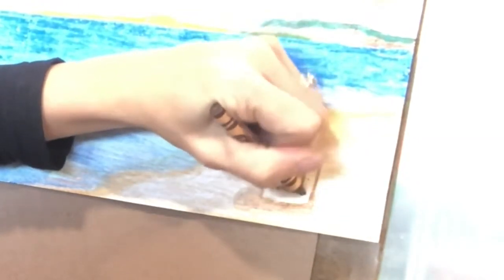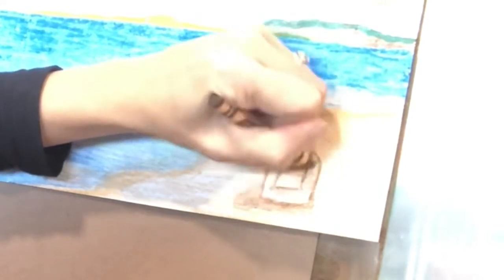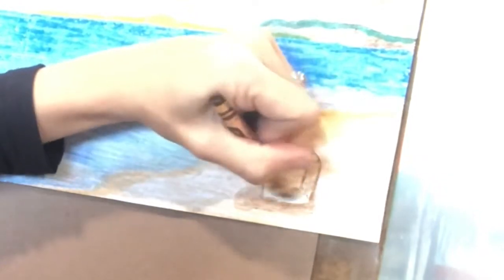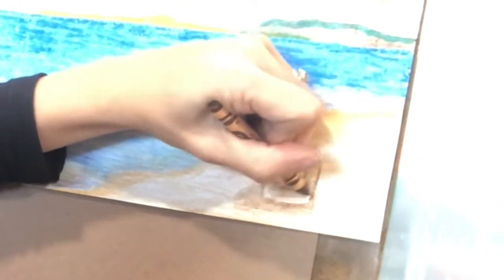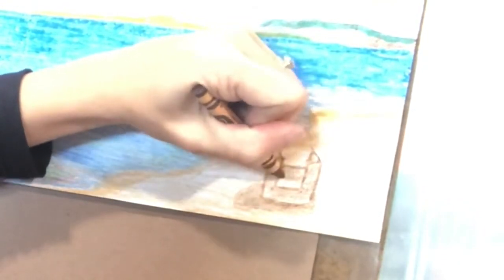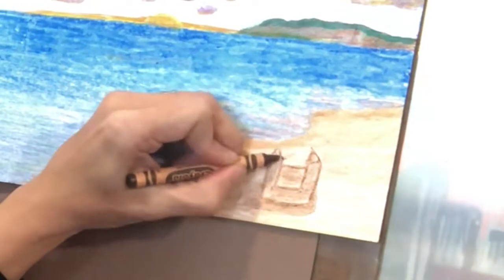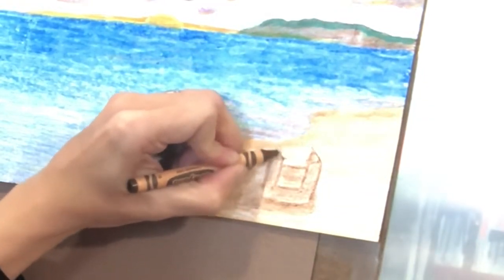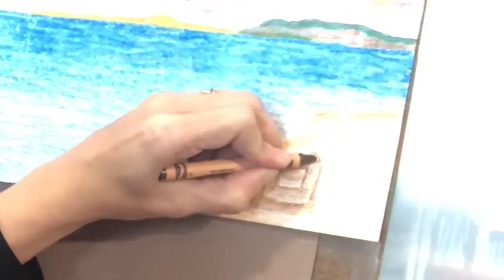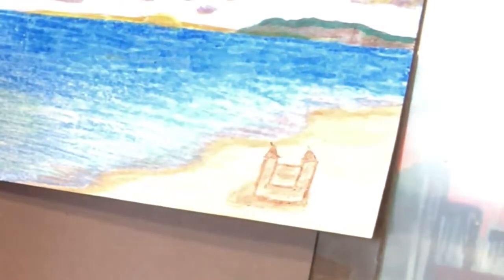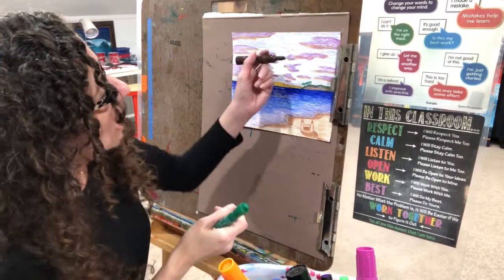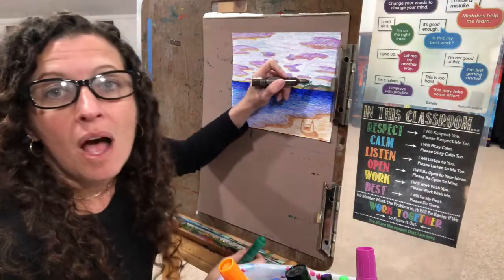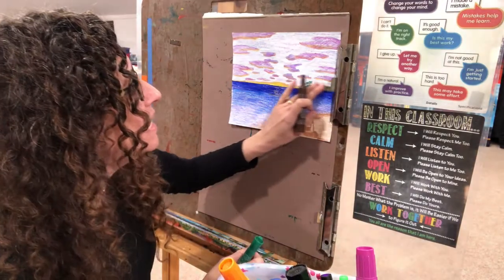And then here, I guess we could just try to blend those two browns together, right? To make it look like it's part of it and not just drawn on top of our sand. So I'm just coloring a little bit here and there. Maybe this one is darker because it's wet. And there's my sandcastle.